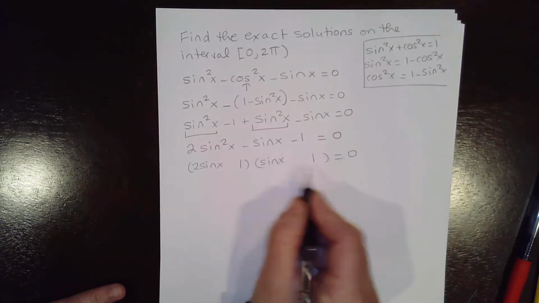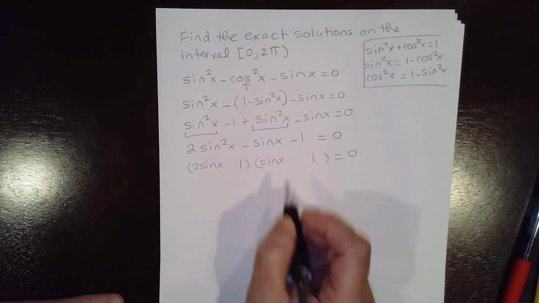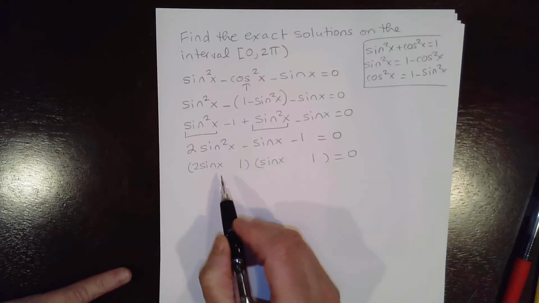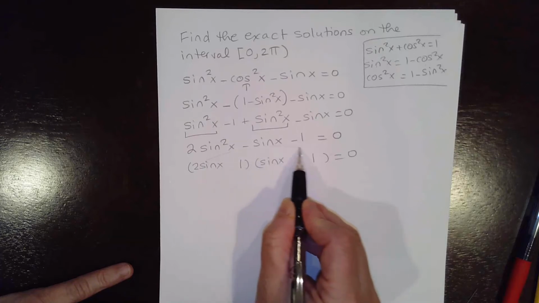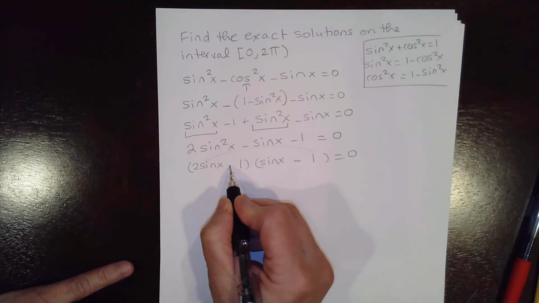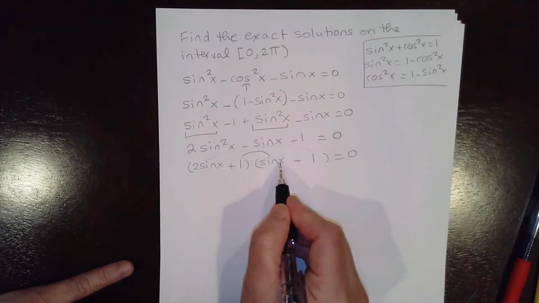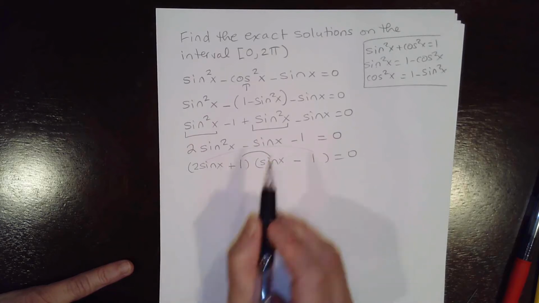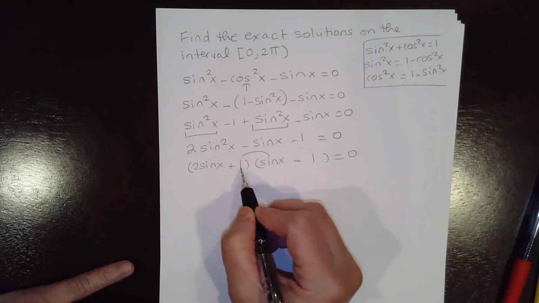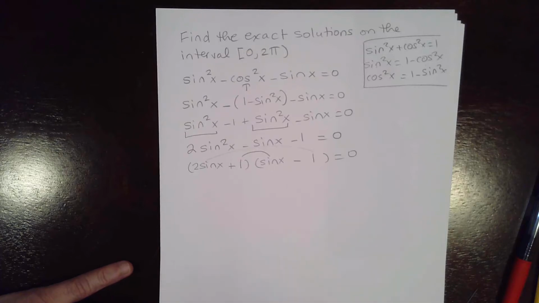We just have to see where the negative goes first. Well, since the middle term is negative, the larger product must be negative. Now remember, we're going to multiply this by this. So this should give me negative 2 sine x, and this with this plus sine x. So negative 2 sine x plus sine x will give me negative sine x, that will give me the middle term in here. And plus 1 times negative 1 will give me the negative 1. So this is the correct factoring.